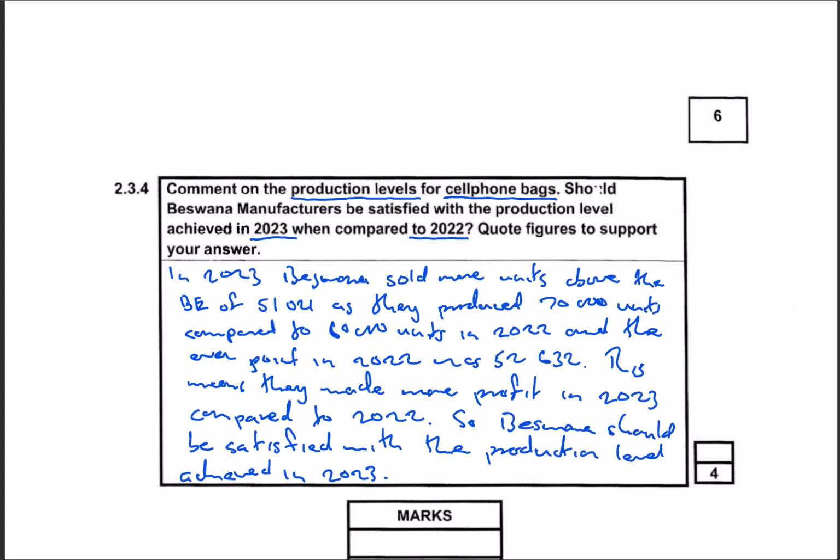This is provided they sell all the products in 2023. Because if they sell all in 2022 and then in 2023 they only sell 5,000 above the break-even point, it doesn't really matter how many they make if they're not going to sell them.